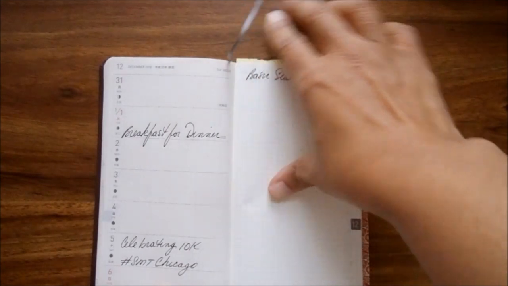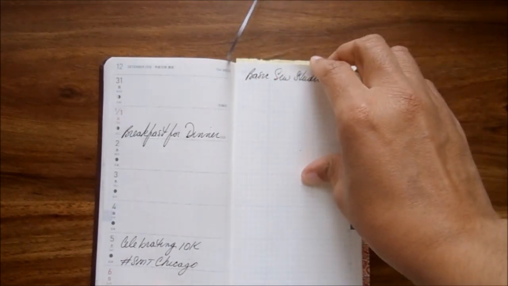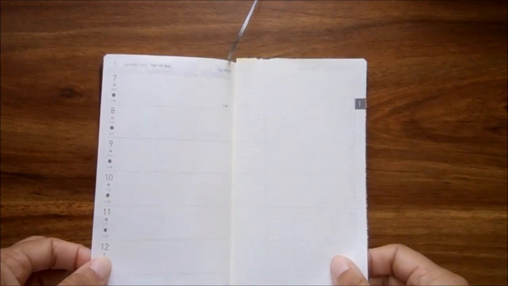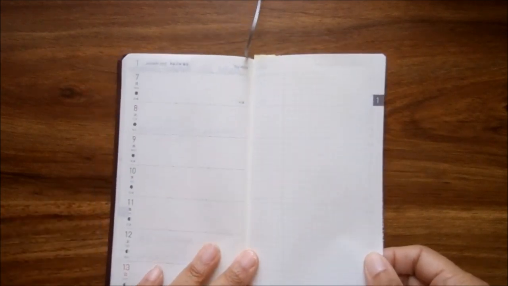I'm trying to learn my French this year in 2019, or at least remember what I've learned throughout the years. But let me not go on a sidetrack.